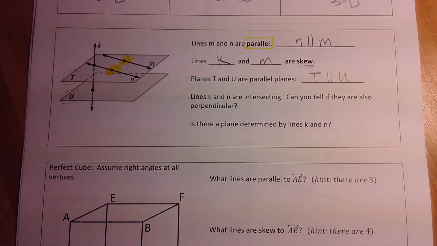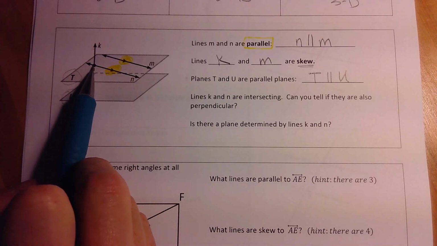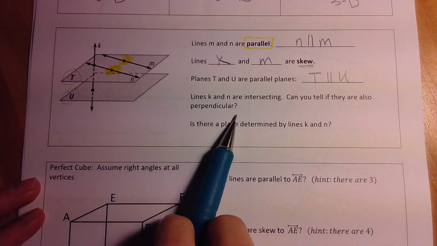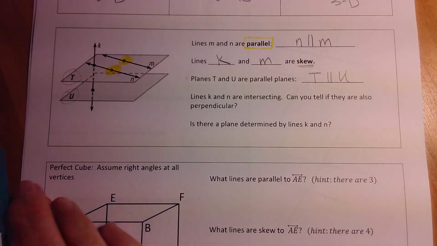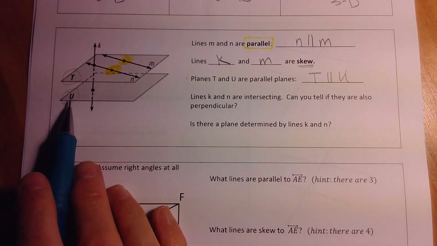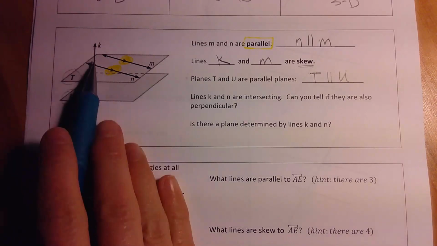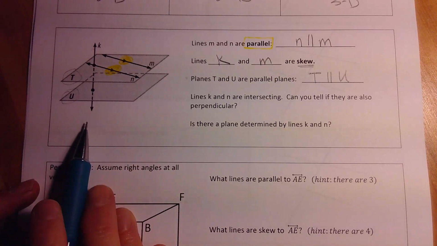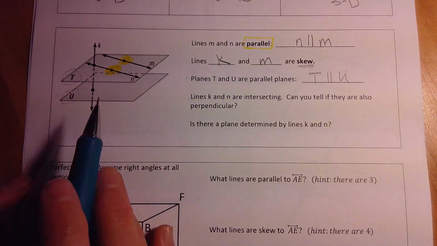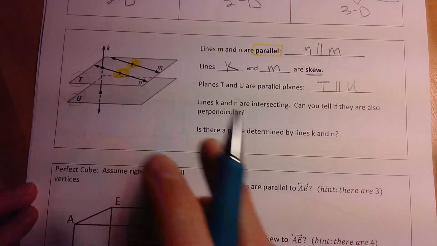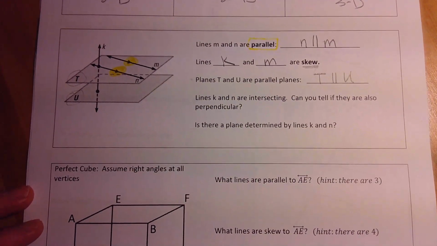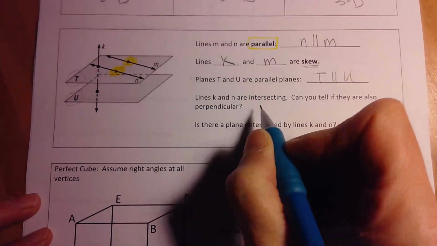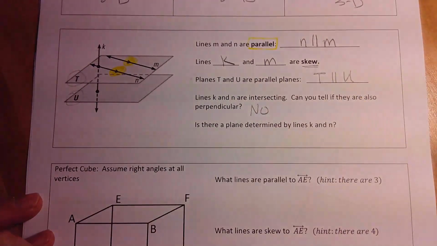Lines K and the plane are intersecting, which we can see by the dot. Can you tell if they are also perpendicular? Even though the planes are parallel, that doesn't force this line to be perpendicular. It kind of looks like it's going straight down through the planes and it would be perpendicular, but unless they give you a little boxed off angle or they tell you, then no, you can't tell.